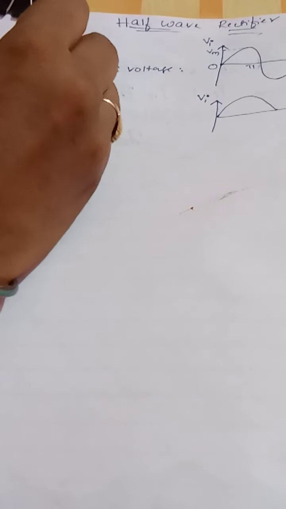Okay. Now next, rectifier efficiency. Next, ripple factor, peak inverse voltage, form factor, right? Under analysis, let us talk about all this.